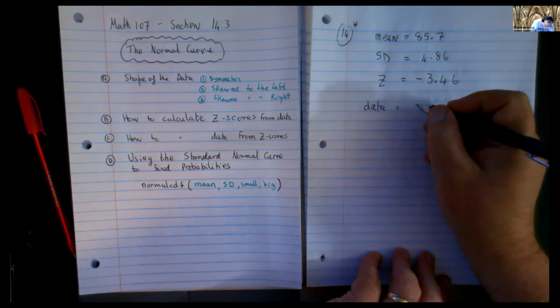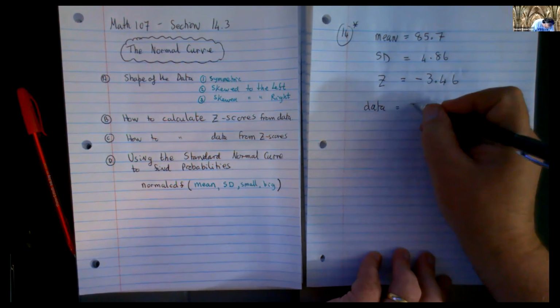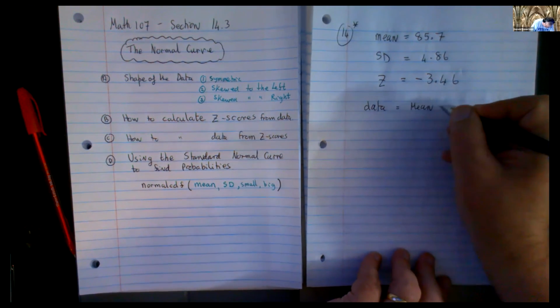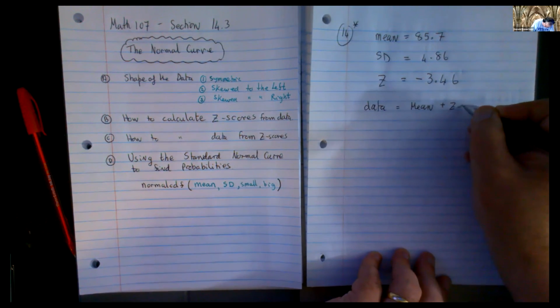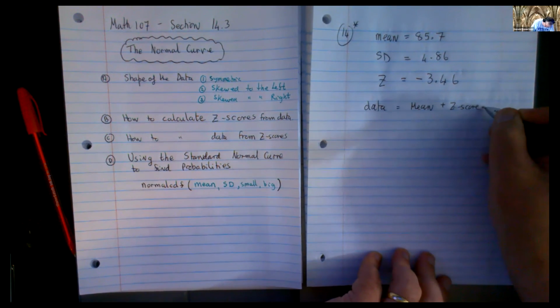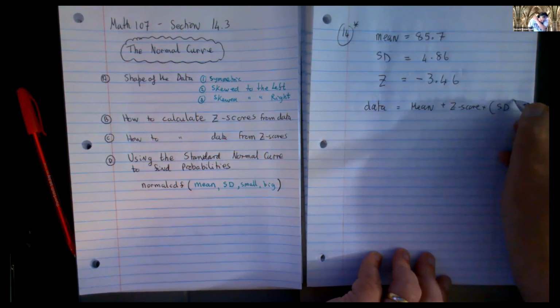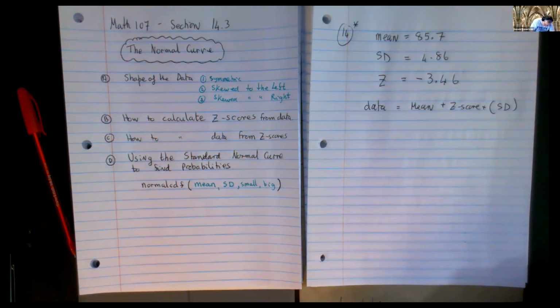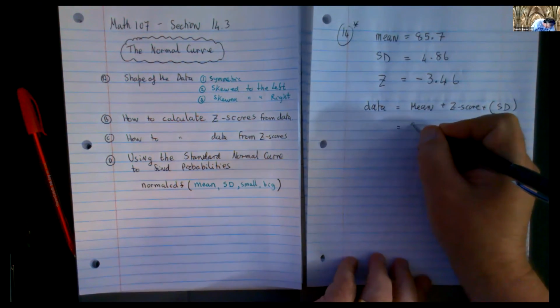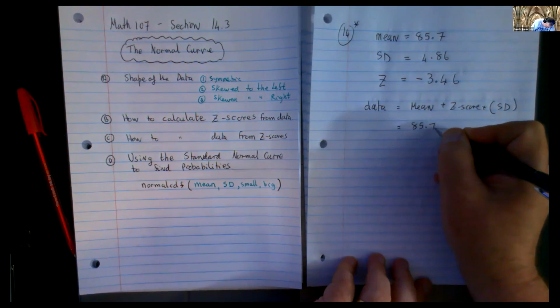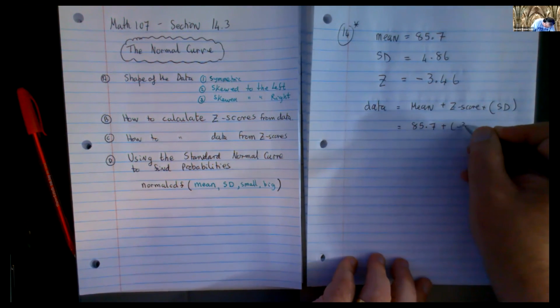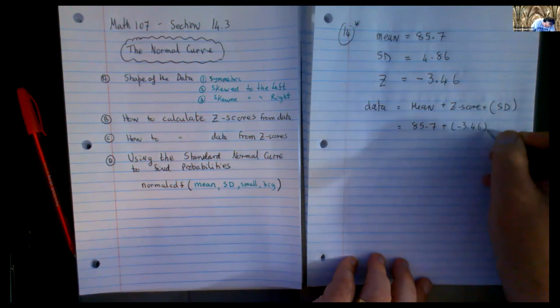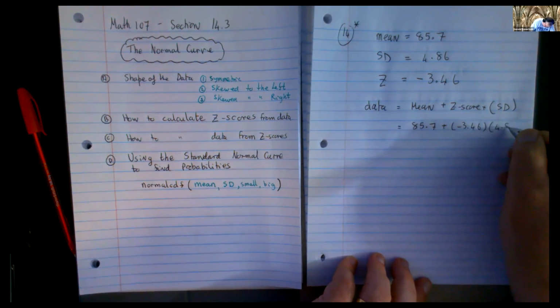So it's going to be the mean plus the Z-score times the standard deviation. In this question then, it's going to be 85.7 plus negative 3.46 times 4.86.